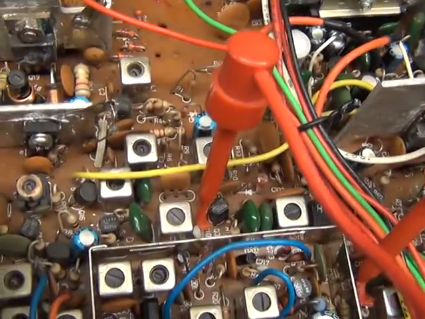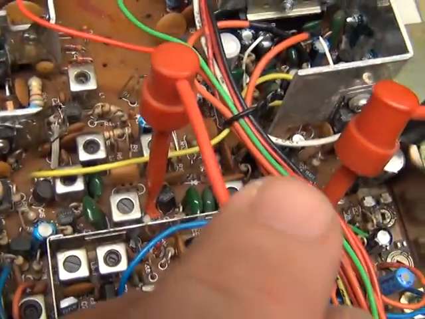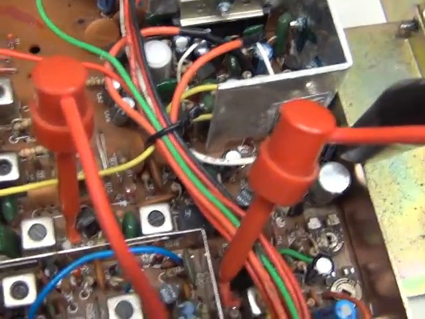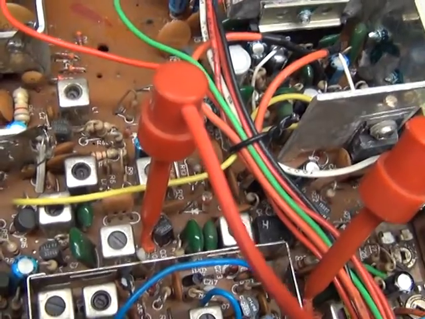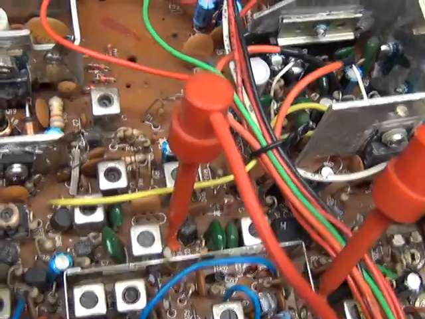No, I'll move over there. We're going to look at that one. This test prod is connected to the base of transistor 3, Q3. There's just a handy capacitor next to it, so we can hook the clip round there. So that's going to the sweep generator.